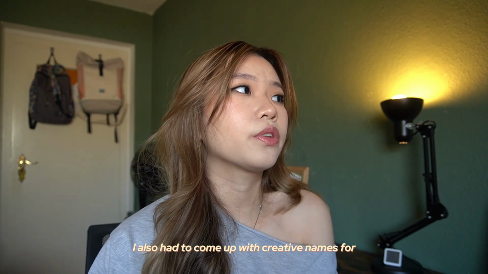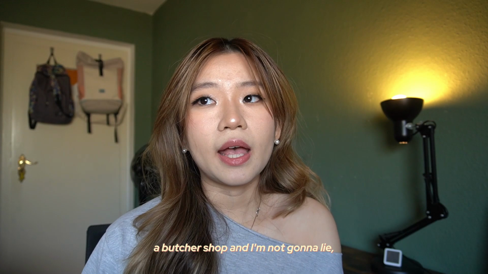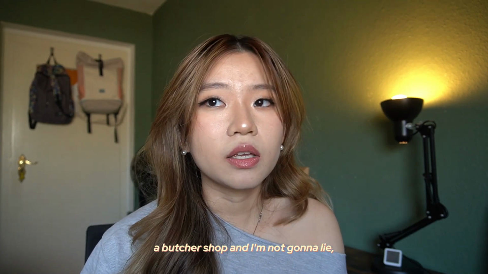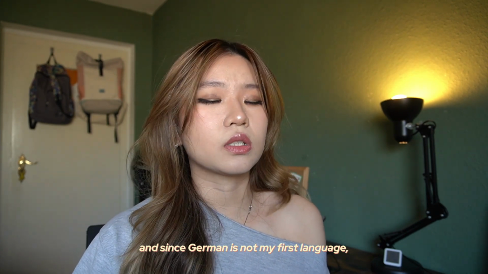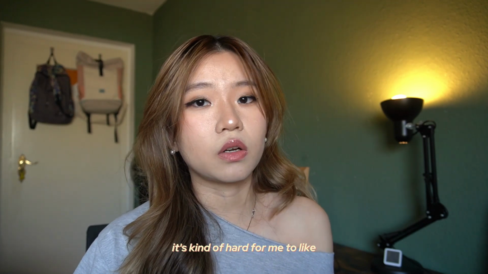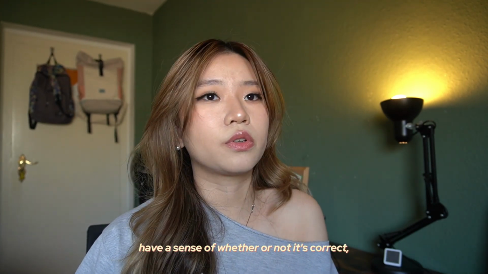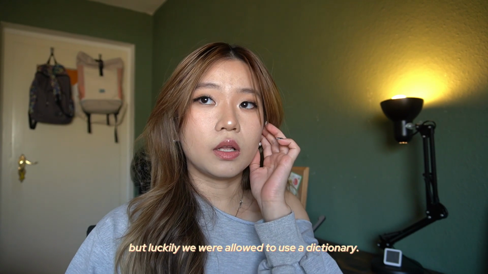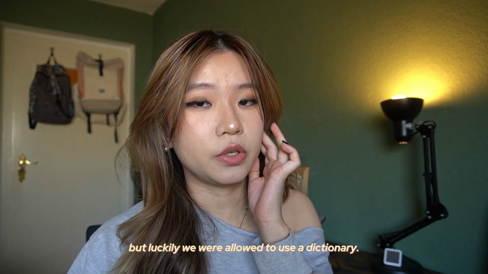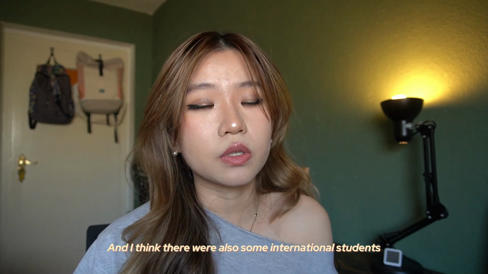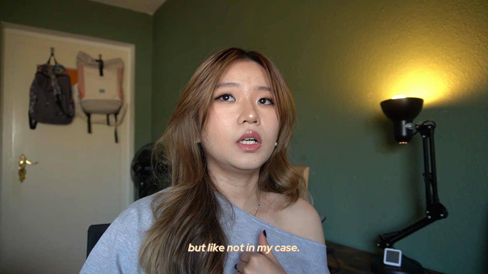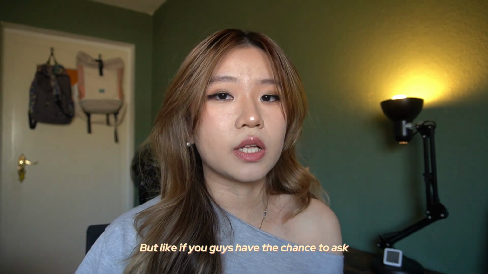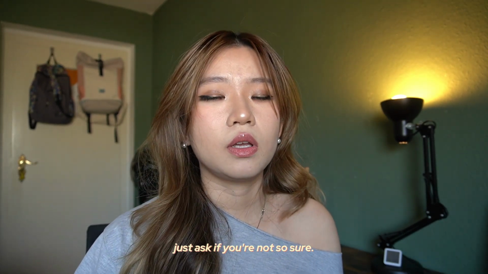I also had to come up with creative names for a butcher shop, and I'm not gonna lie, it was kind of a struggle for me because I had to do everything in German, and since German is not my first language, it's kind of hard for me to have a sense of whether or not it's correct. But luckily we were allowed to use a dictionary, and I think there were also some international students asking if we could do it in English, and I think the professor said yes, but not in my case. But if you guys have the chance to ask, just ask if you're not so sure.